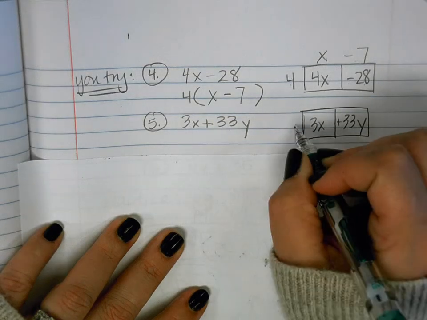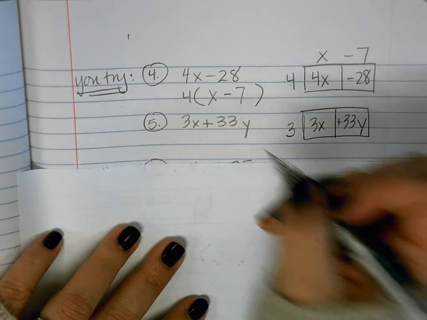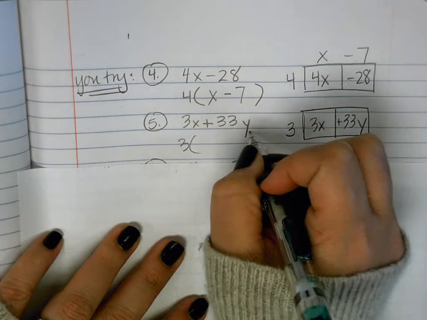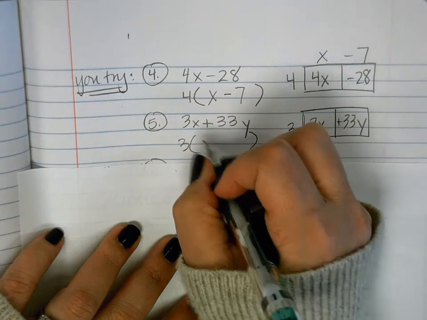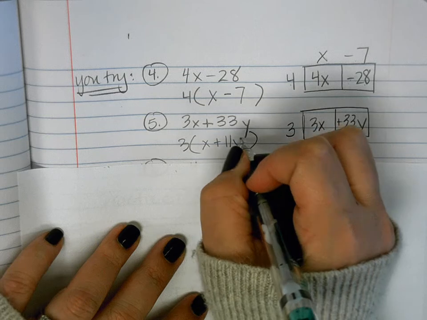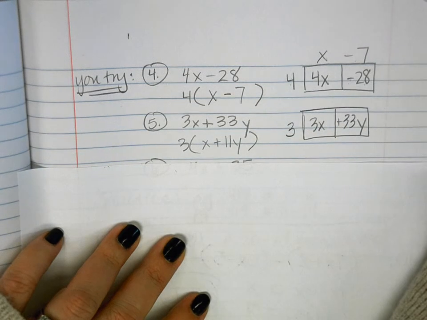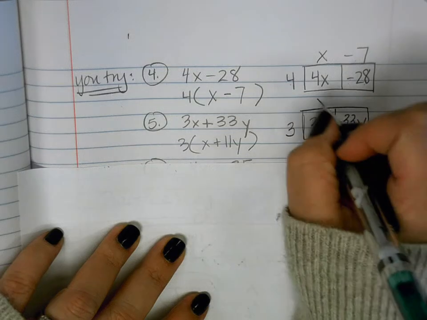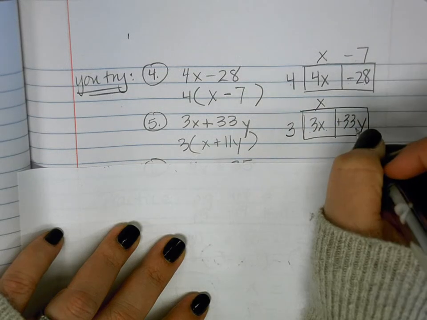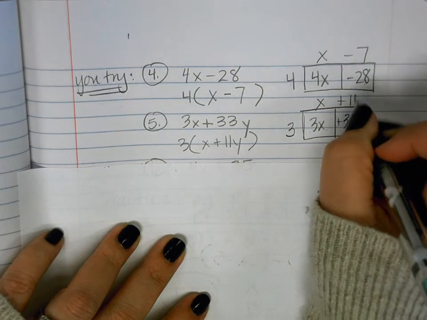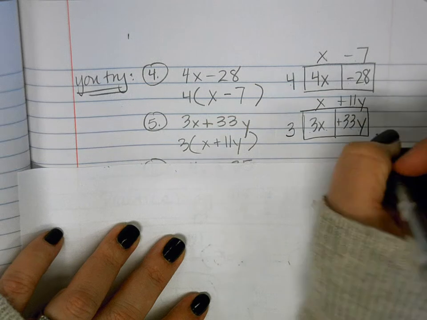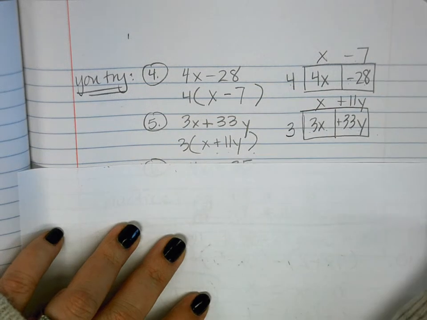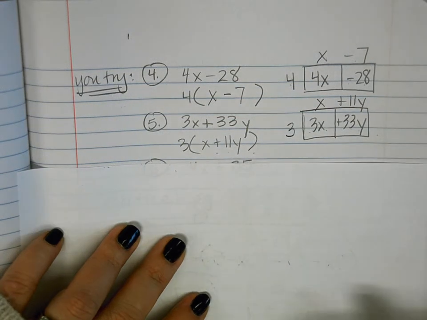So if I put a 3 out here, did you get the rest of it? What goes in the parentheses? X and then 11y. Good. Raise your hand if you got that right. Good. So this is 3 times x makes 3x. 3 times 11y makes 33y. Yes, this is all on the quiz.